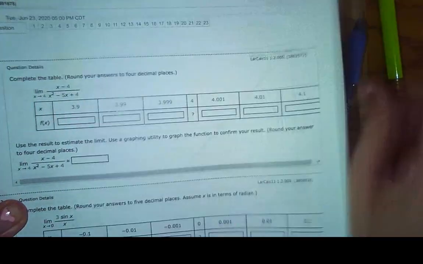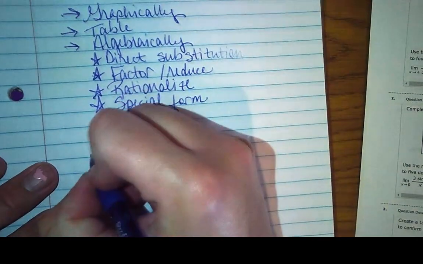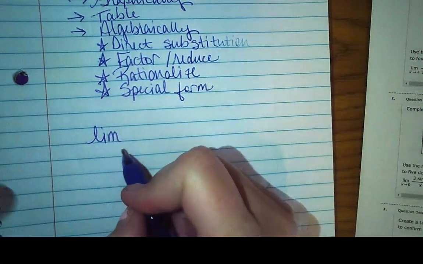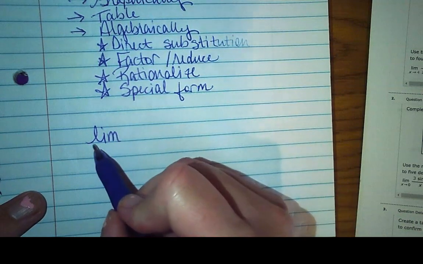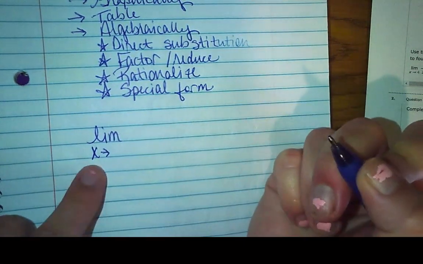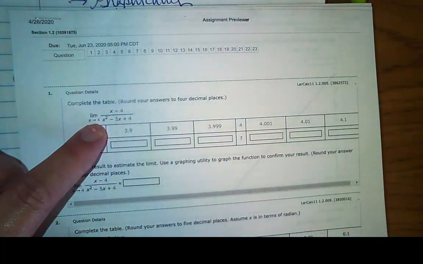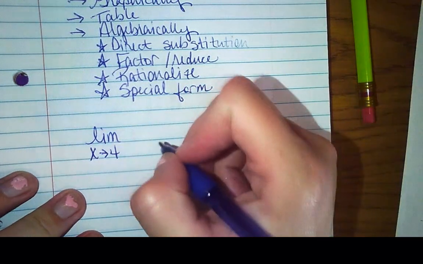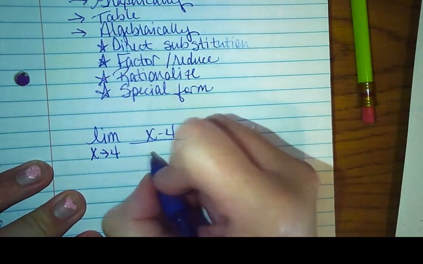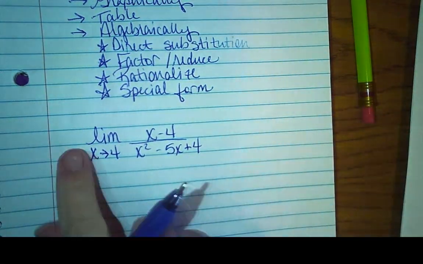So what we have is, I have the limit, and something you're going to get sick of me saying is, math people are very lazy. So I'm not going to say the limit and spell it out because it's too hard to write. So this says the limit, and then it says as x approaches, so where's my x going? I am heading towards a 4, okay? So my limit as x approaches 4 of, and then my formula is going to be x minus 4 over x squared minus 5x plus 4, okay? So this is my function.